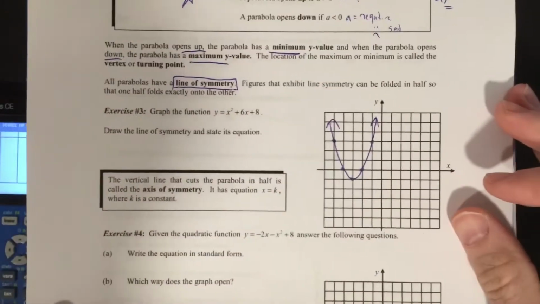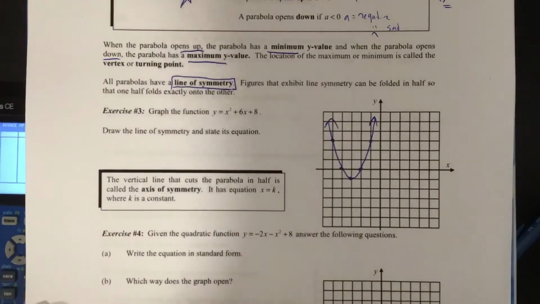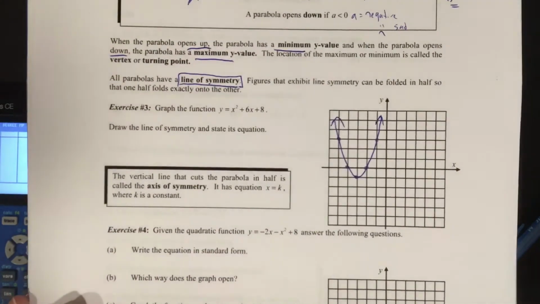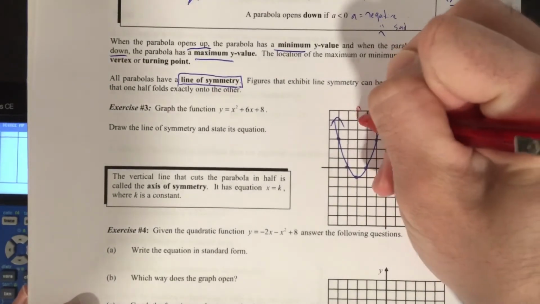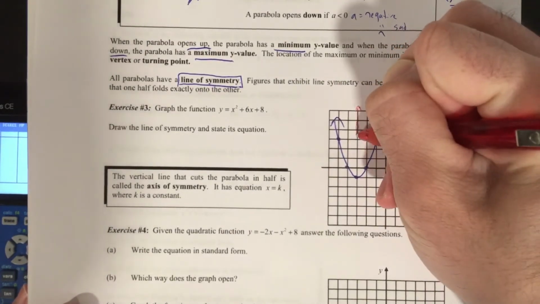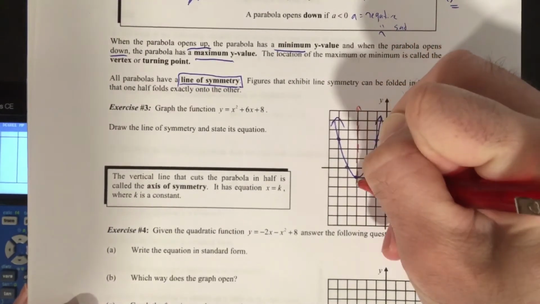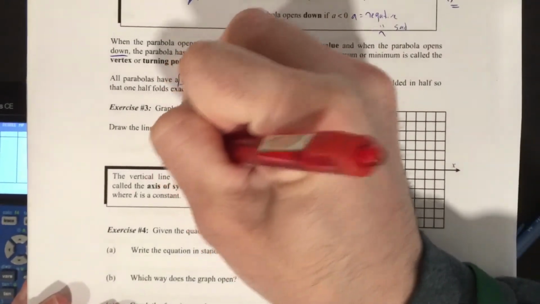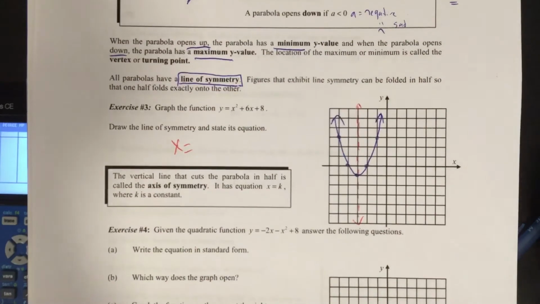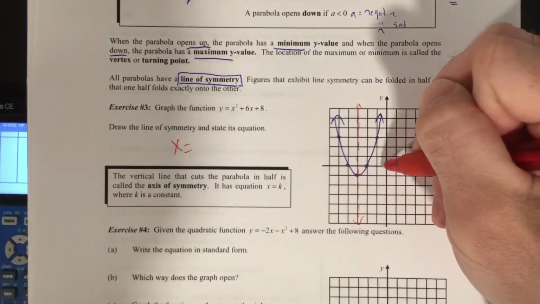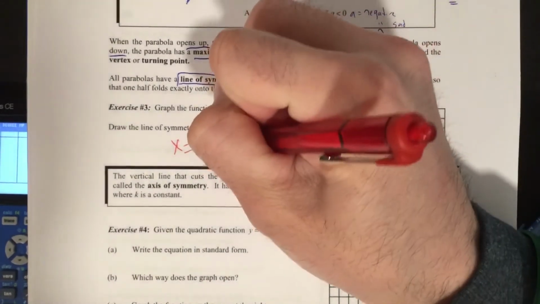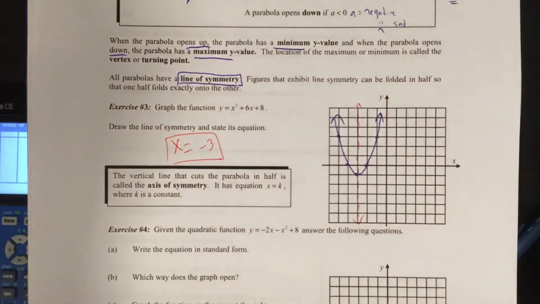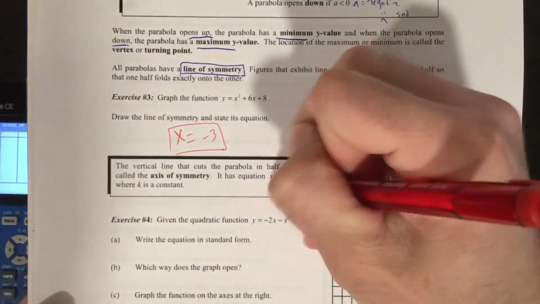Draw the line of symmetry and state its equation. Okay, so an axis of symmetry is a vertical line. I'm going to use a different color here so you guys can see it. And it's always an x equals equation. So what is the x value right here? It's -1, 2, 3. X equals -3 would be my axis of symmetry. And it says right here, x equals a number.